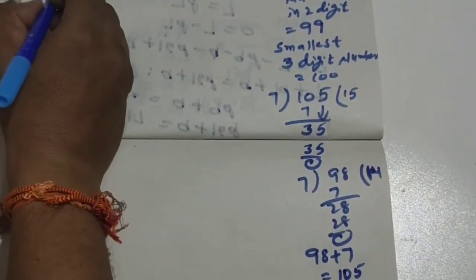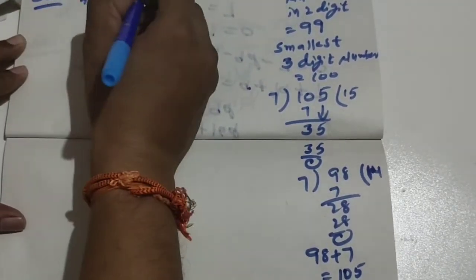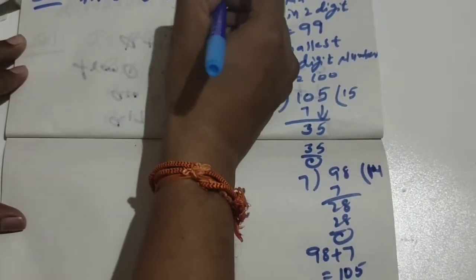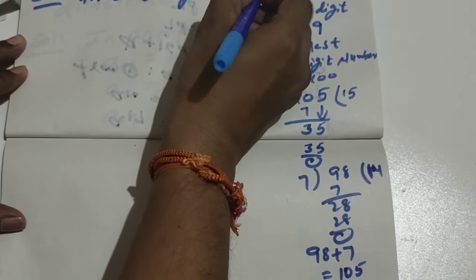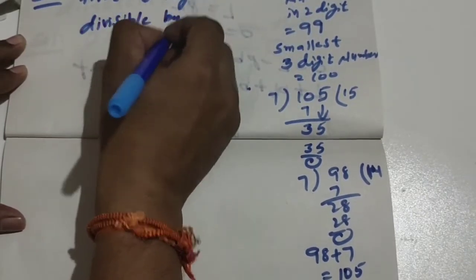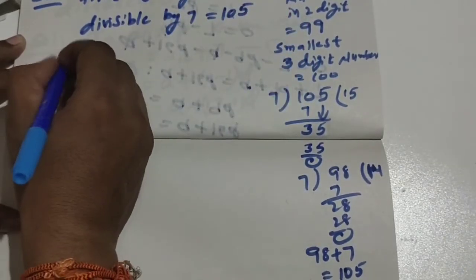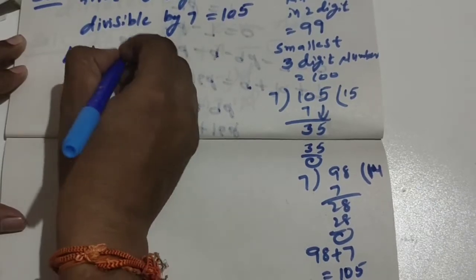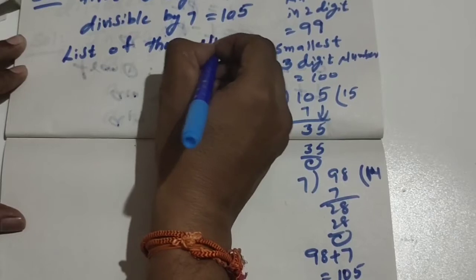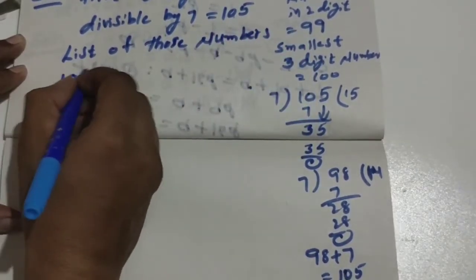So in the solution, the first 3-digit number divisible by 7 is simply 105. So we can write the list of those numbers, starting with 105.